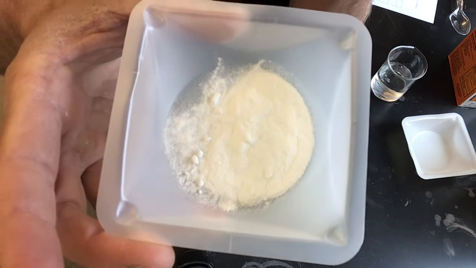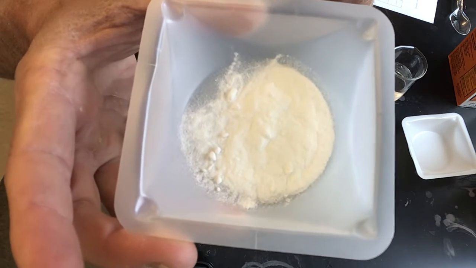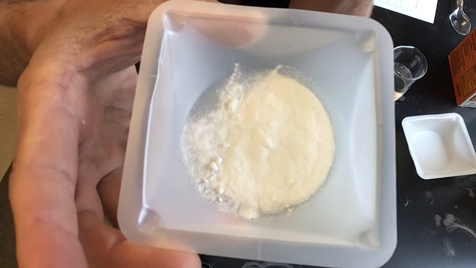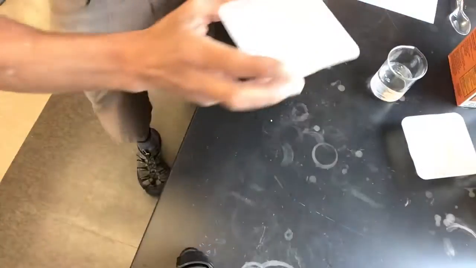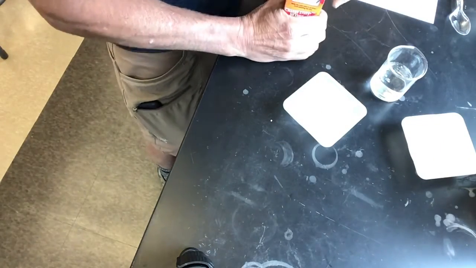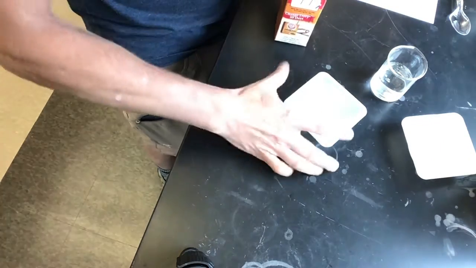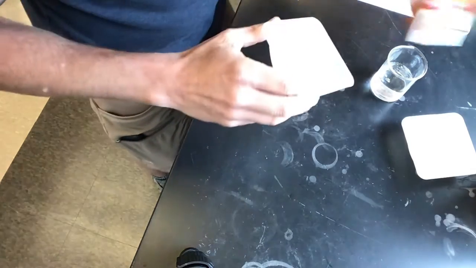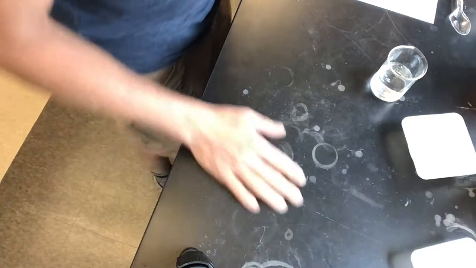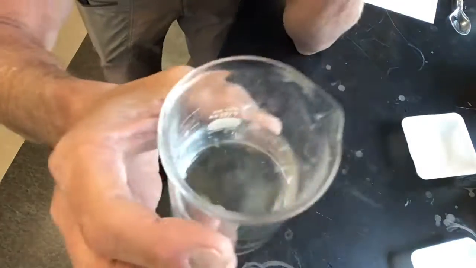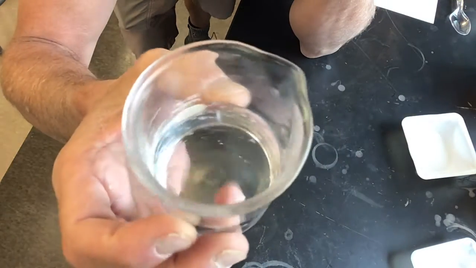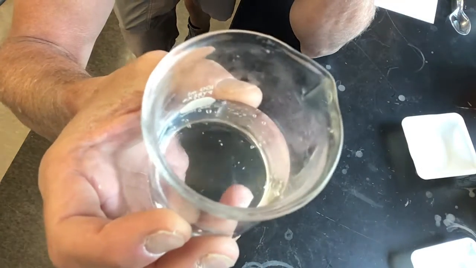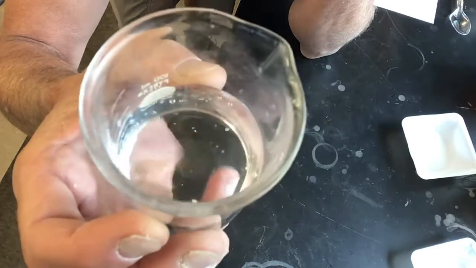Go ahead and make your observations in the second column of Table 1. The third is water. There are lots of different adjectives to describe the water. Transparent, liquid.